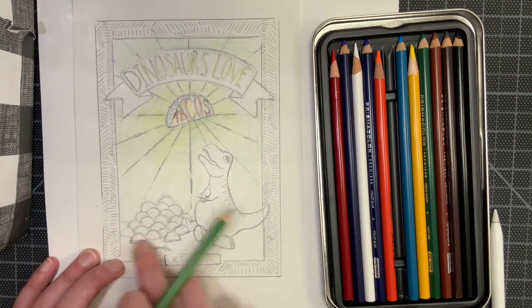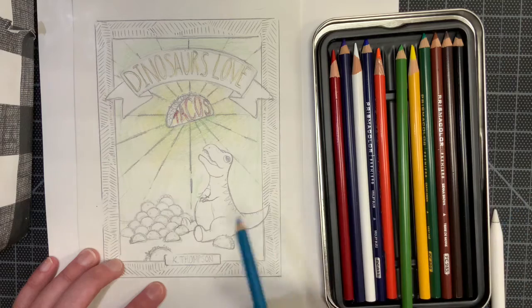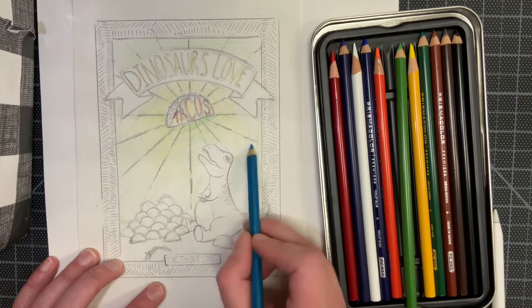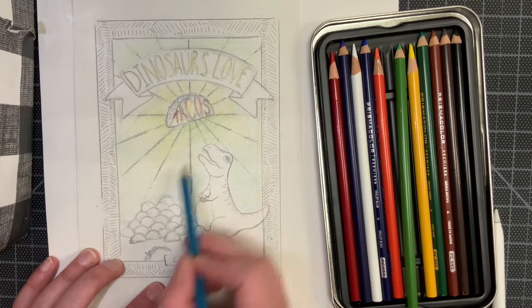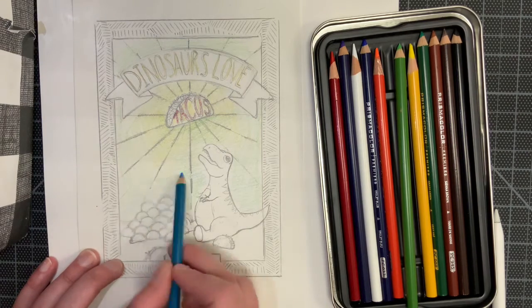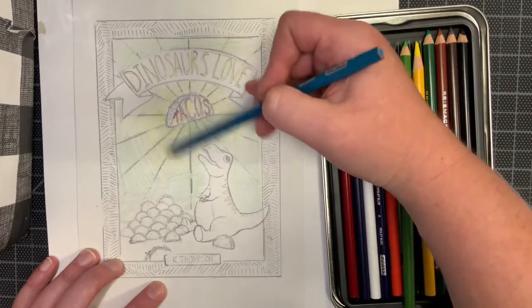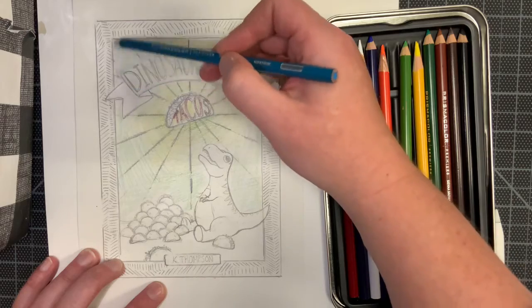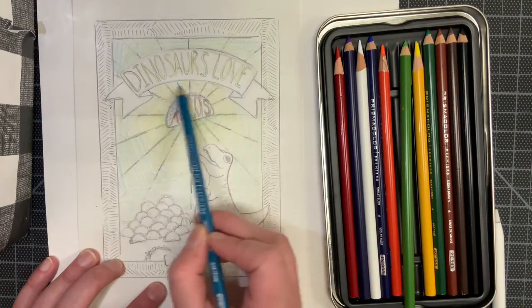Okay, so this is a ground plane here, so I'm going to do something different there. But just to put in that bluish green that I want, I might go over top of that green with the blue. Oh my goodness. And I'm not trying to be too perfect. I'm just putting in a rough estimation of where I want these colors to go. So whenever I do my final, I can use this as my guide.